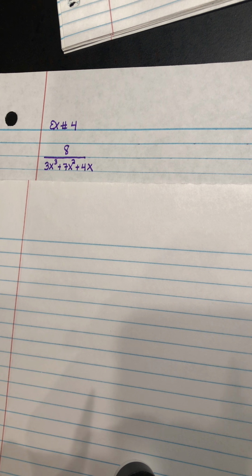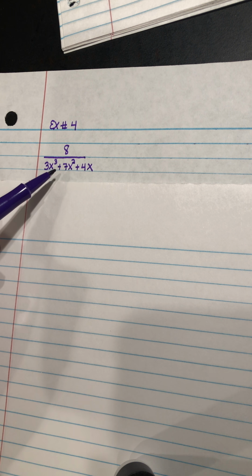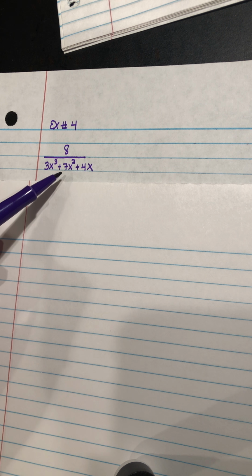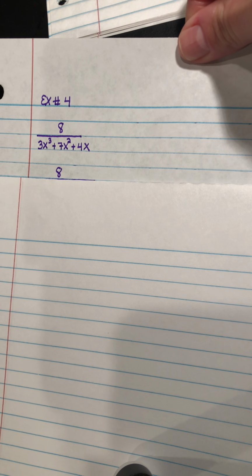Good morning. Today is example number 4 on the partial fraction decomposition practice. If we look closely at example 4, you're going to notice that the degree of the numerator is less than the denominator. So we don't need to do long division and we can proceed. Okay, so let's look at the next step.